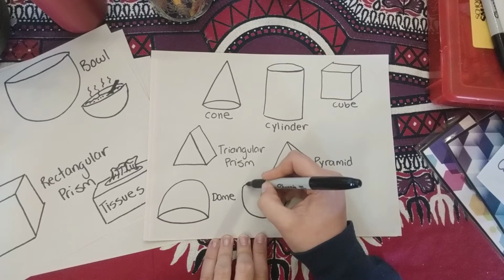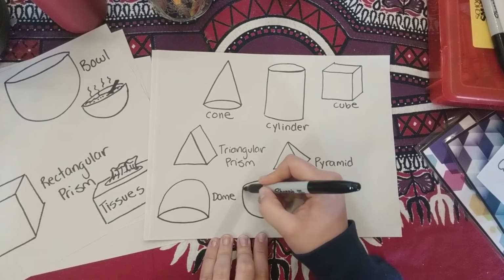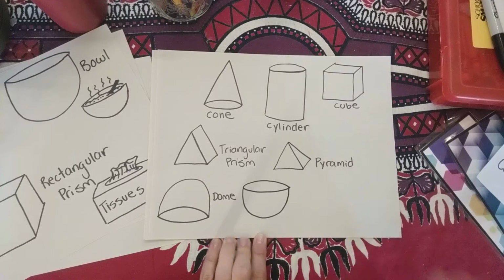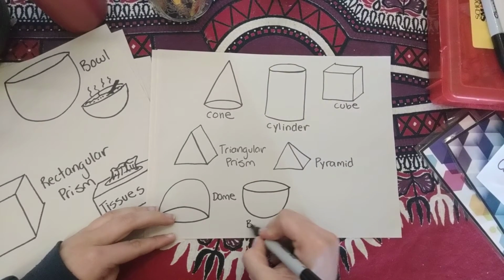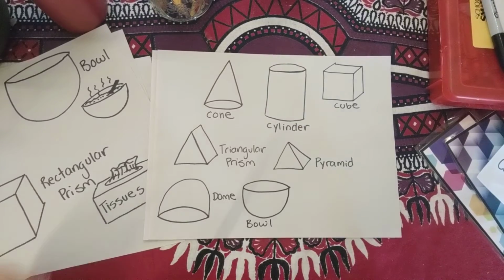And then same oval at the top. Very skinny oval. And I'm going to call this shape a bowl because it looks like a bowl to me.